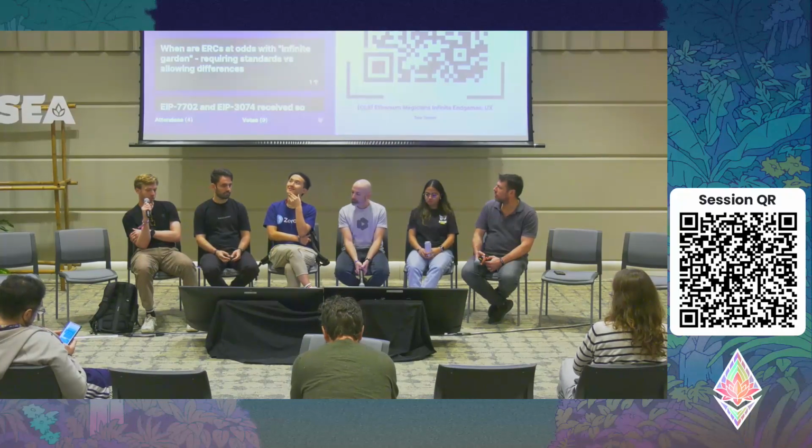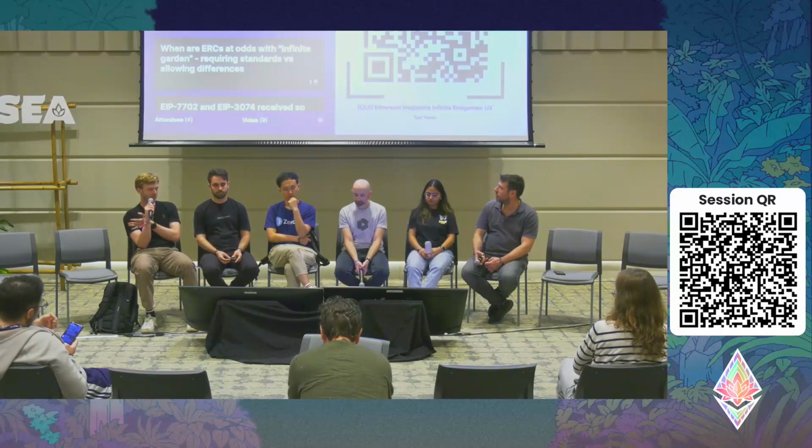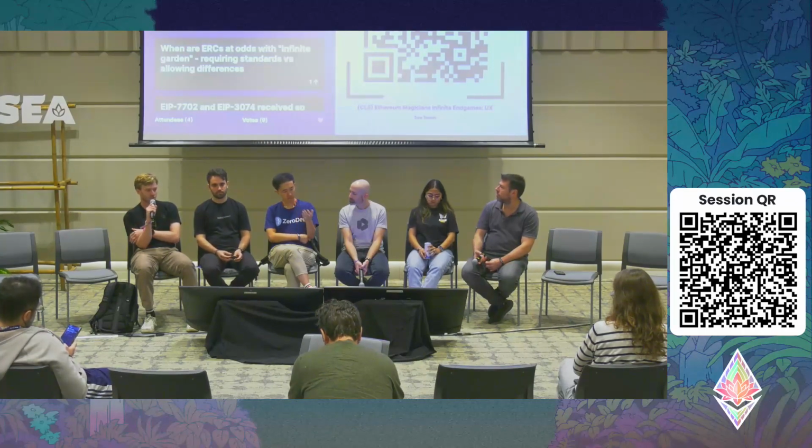With 7702 out of the box, users get a fully self-custodial smart wallet, whereas to do that with a lot of smart wallet implementations today, you have to add additional signers to get off domain-specific passkeys and things like that. So overall excited. I think there are some risks.